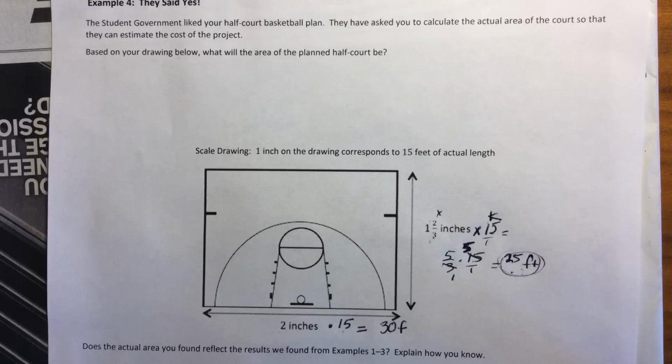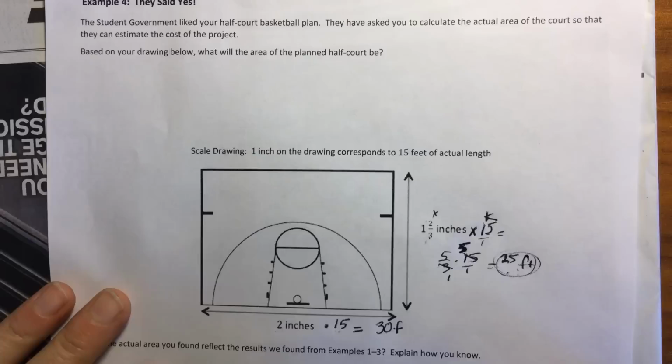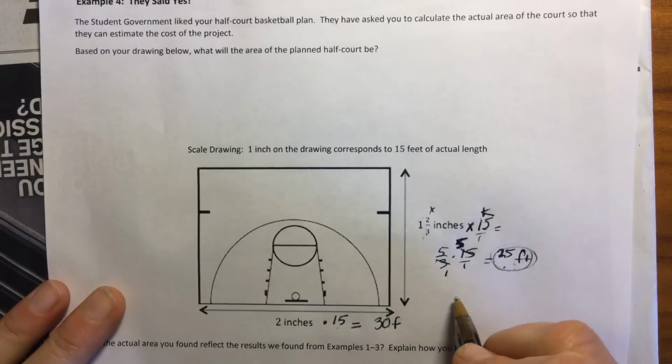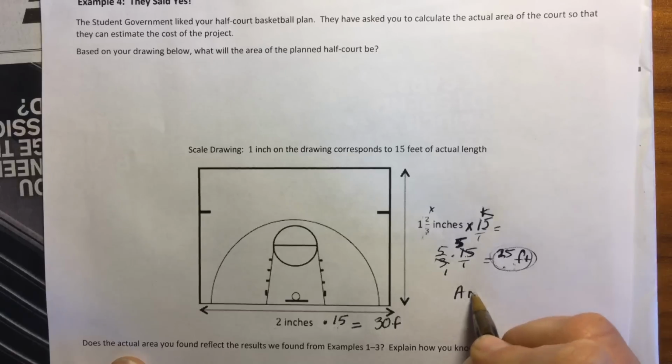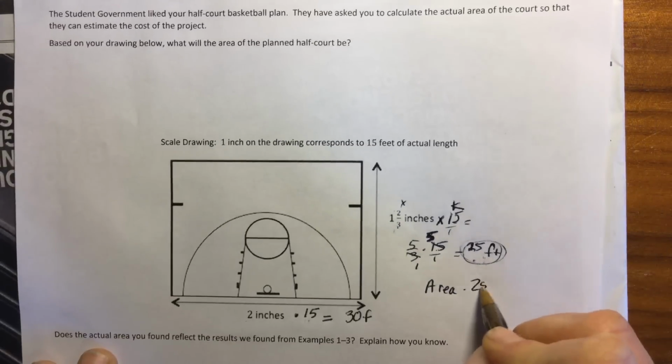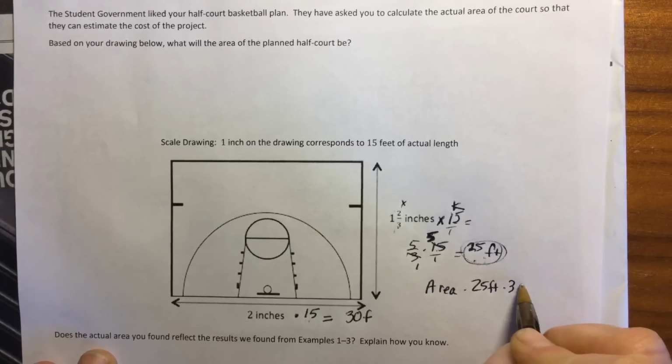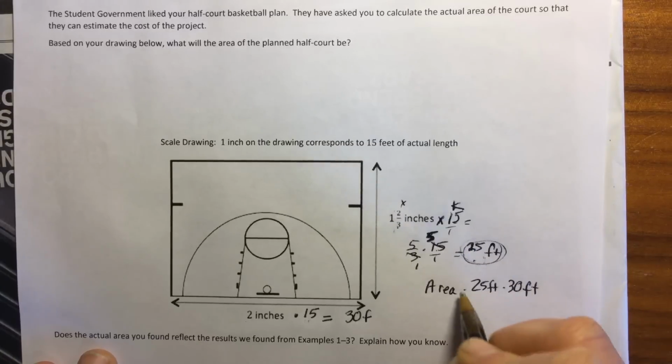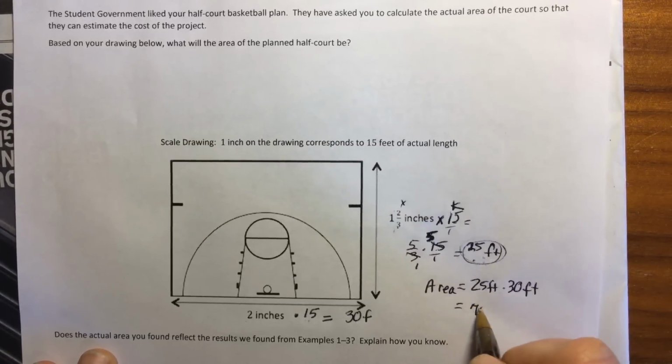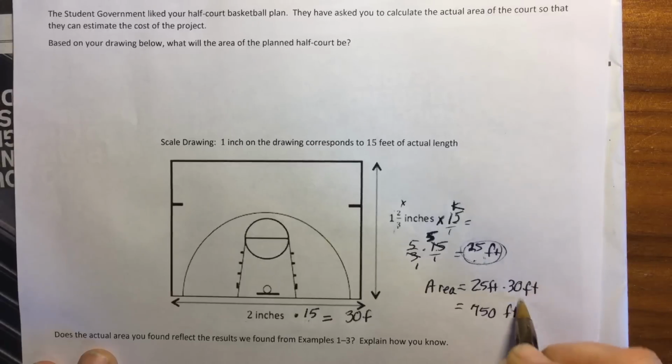All right, so now it says, based on your drawing below, what is the area of the planned court? Well, you would say, I've converted these, so now my area is going to be 25 feet times 30 feet, and that's going to equal 750 feet squared.